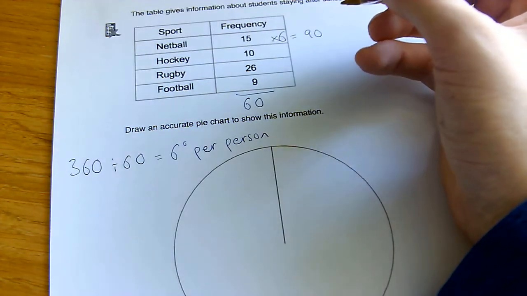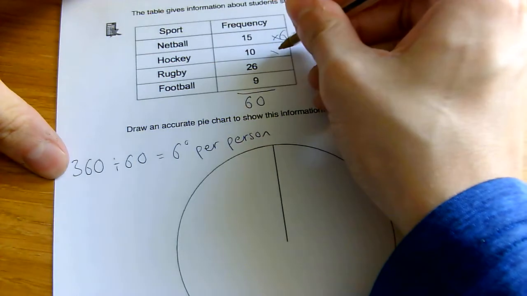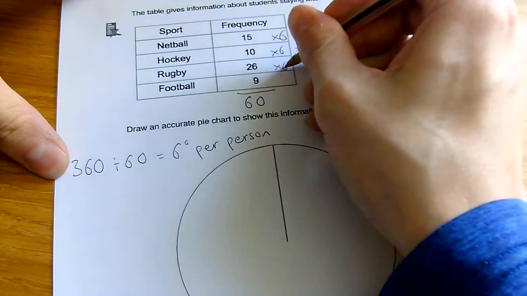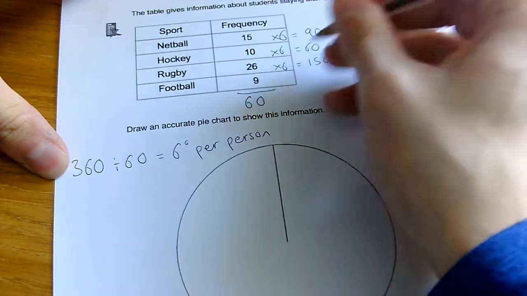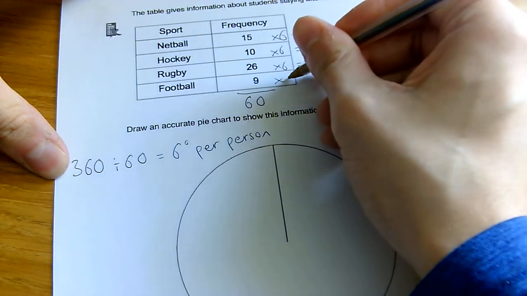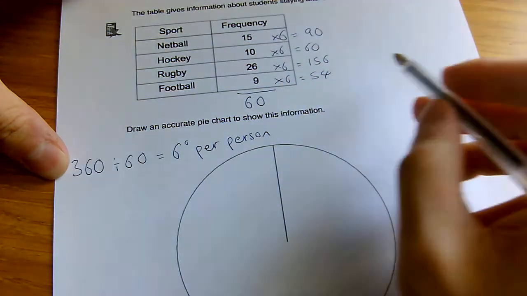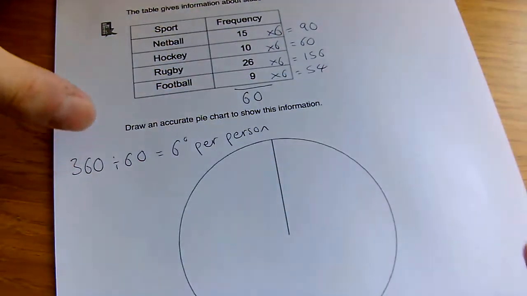And I'd recommend writing these out before you start the pie chart. 10 times 6, that's 60. 26 times 6, that is 156. And then 9 times 6 is 54. Might take a bit longer to do that. I did that one before, actually, that's why I got it so quickly. But do try it on the calculator, as I said.